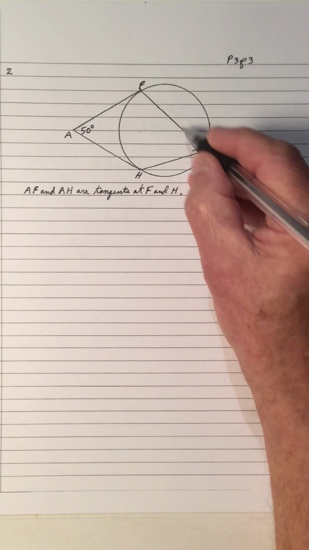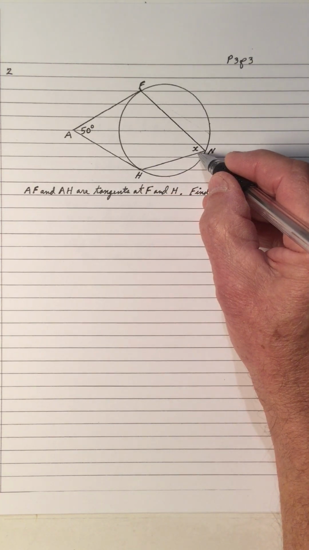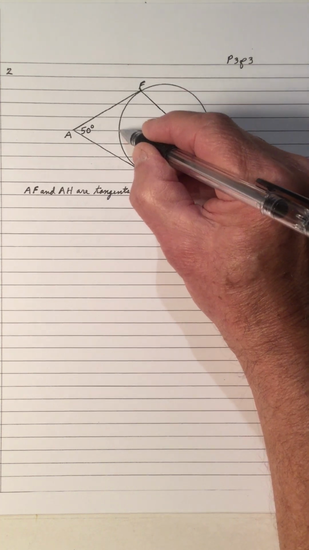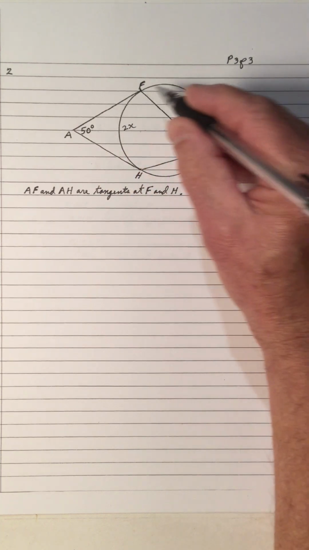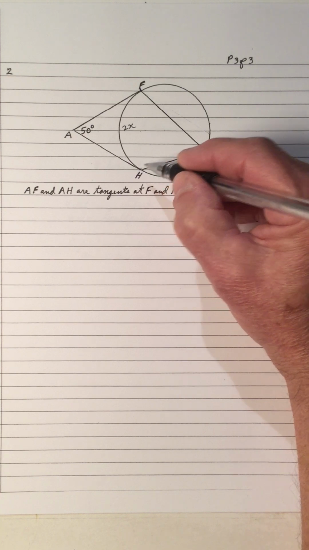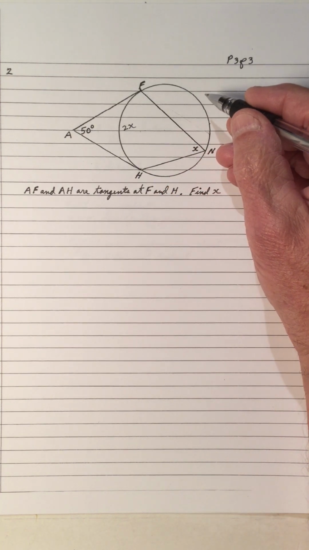So let's see. This is an inscribed angle, F and H, so this angle is x. That means this arc FH is 2x, because inscribed angles are half the arc that they intercept.